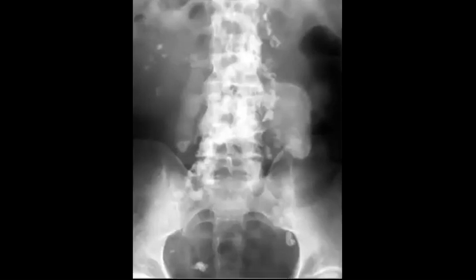So this patient has a frontal radiograph. What can you see in this patient? Try to describe. So in the frontal radiograph, you have your checklist. There is calcified what? You can see that there are multiple calcifications.